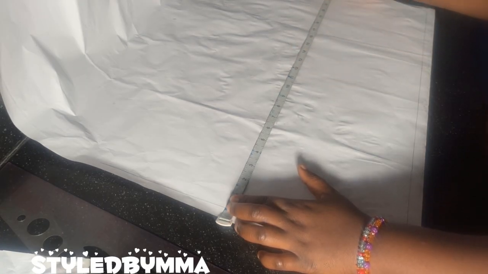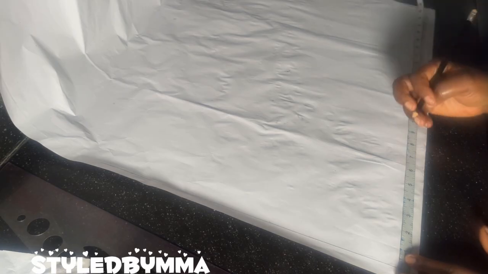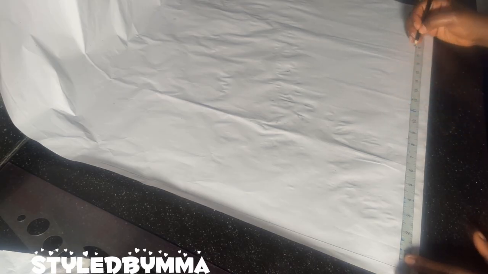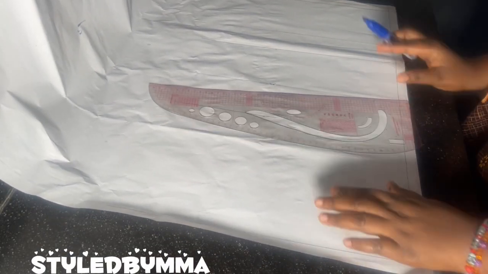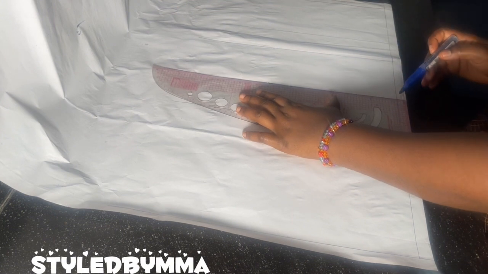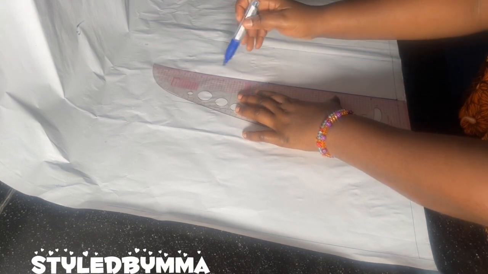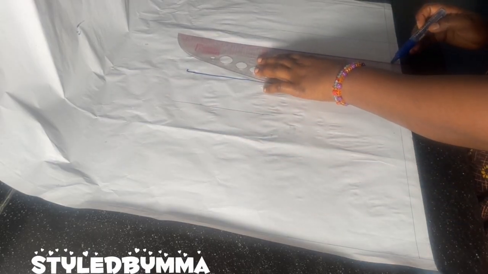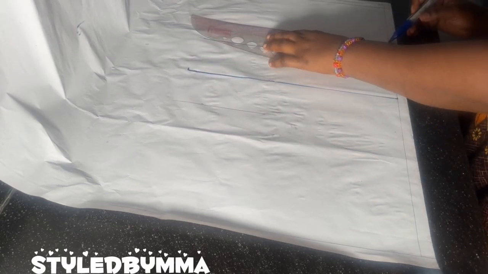The next thing I marked was my bust point and also my waist and hip measurement. The length of this paper is 23, so I'm using everything because I want to create a basic bodice that you can use either as a blouse or as a top. But as we go on, you will understand what I mean. I'll go ahead and rule the lines as you can see me doing in this video. So go ahead and rule your lines: your chest point, your underbust, your waistline and your hip line.